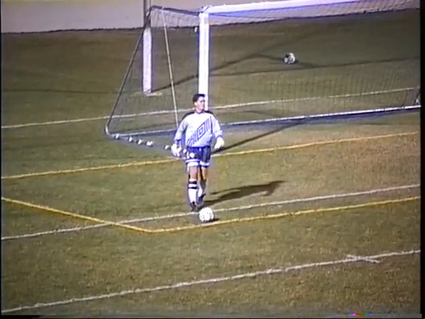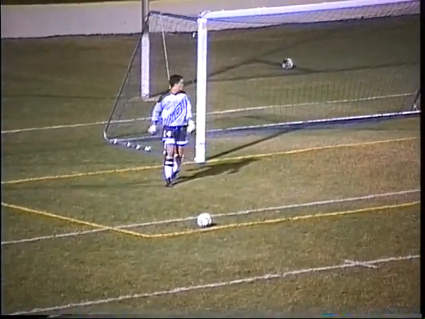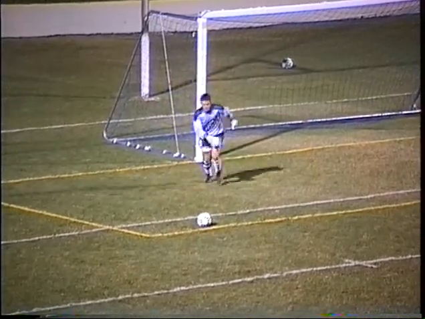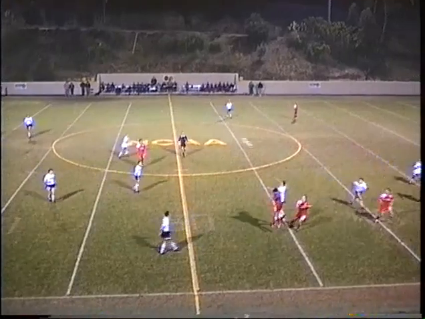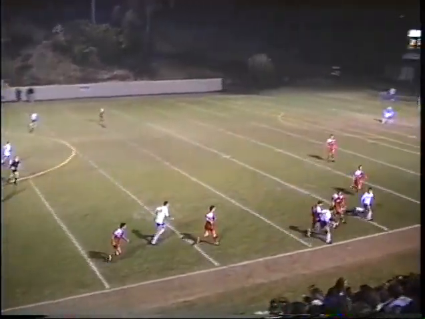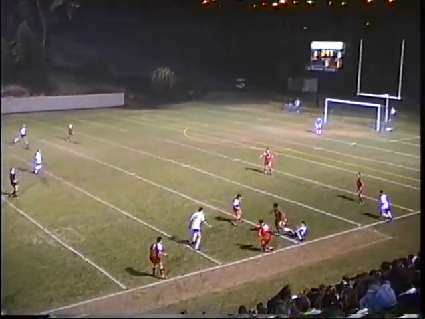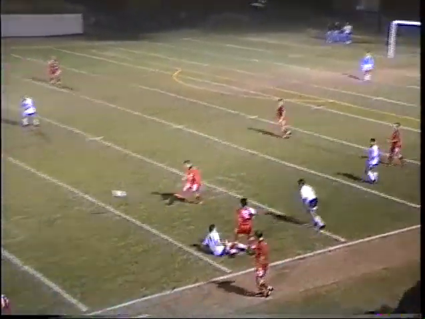One thing you will notice in the years to come is an improvement in the lighting at Torero Stadium. USD Athletics has gone, quote, big time, unquote. Their basketball team was Division II. They went Division I in the late 1970s.